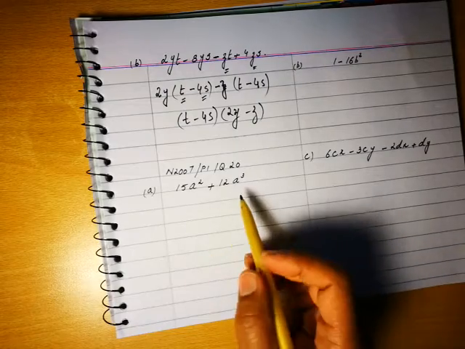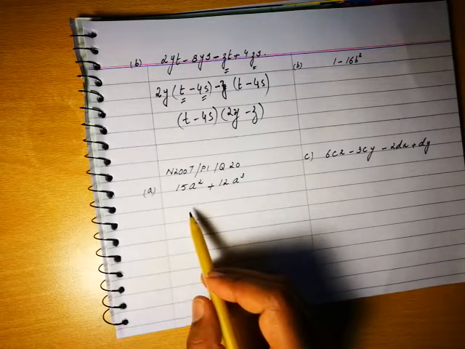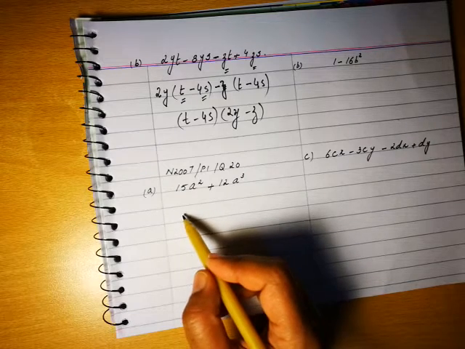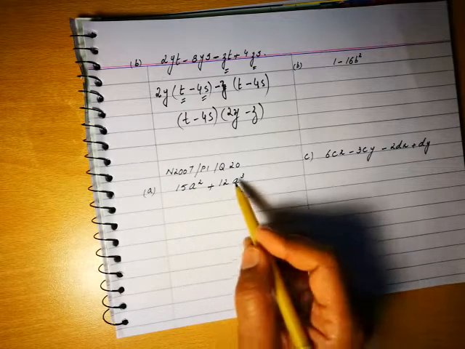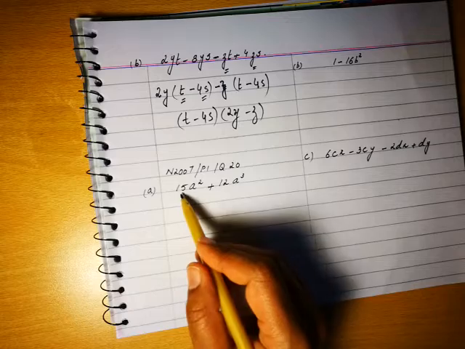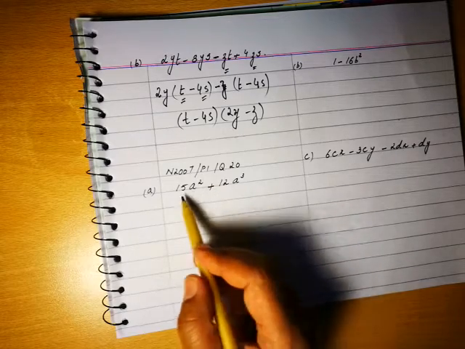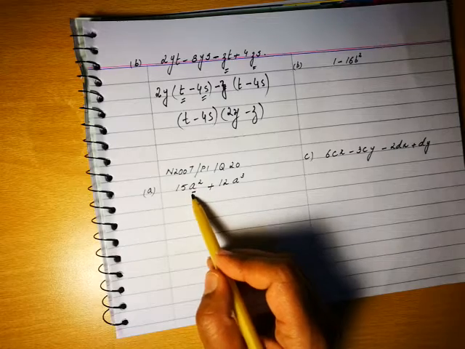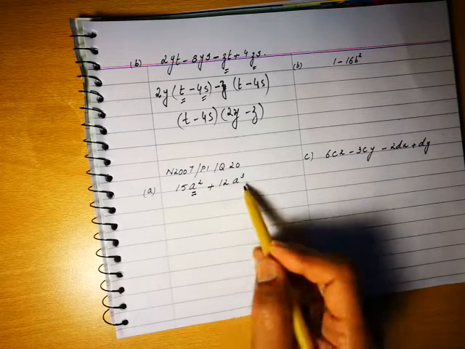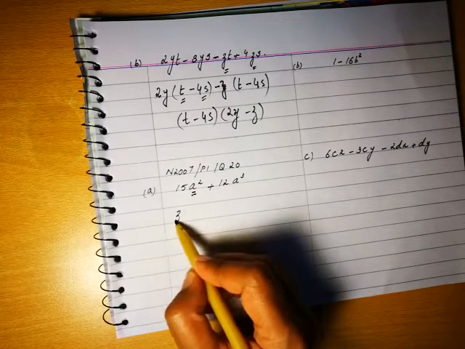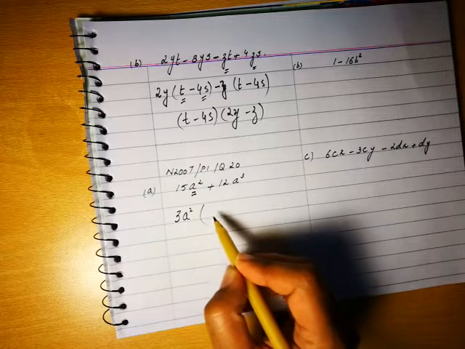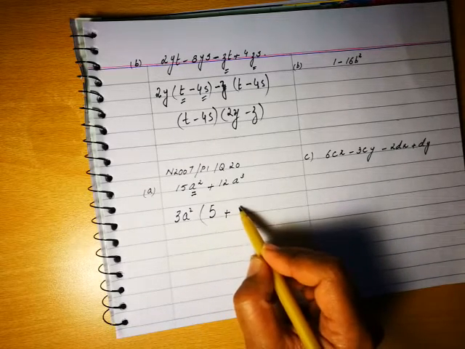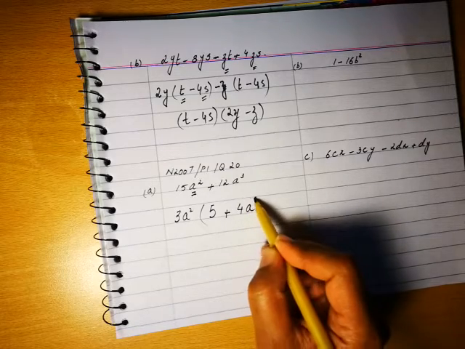Next one is, again I'm going to take something common, and that something is 5, no, 3, yes, because 3, 12 and 15 are the multiples of 3, and I can take a common, actually a square, because a square is smaller of the two. So I'm going to take 3a square. I'll be left with 5 here and 4a there.